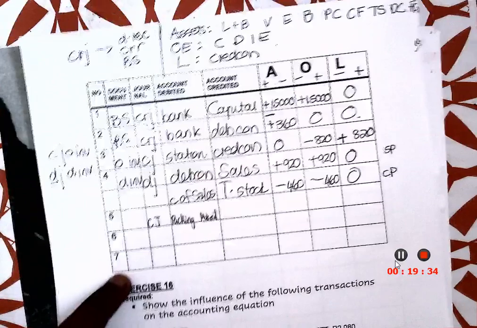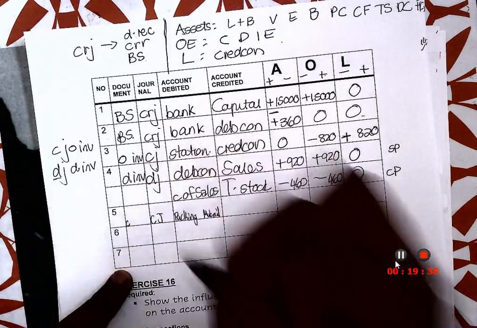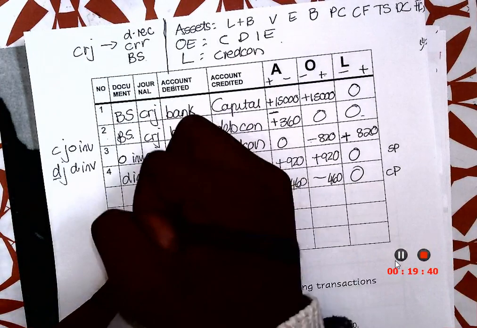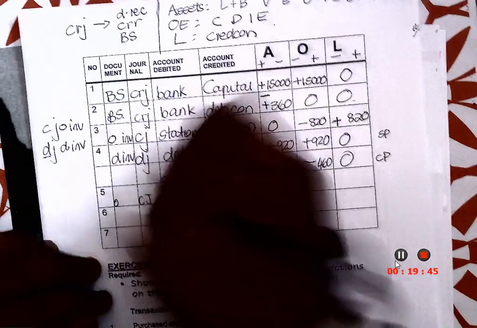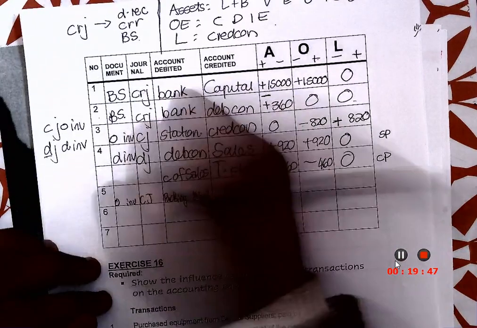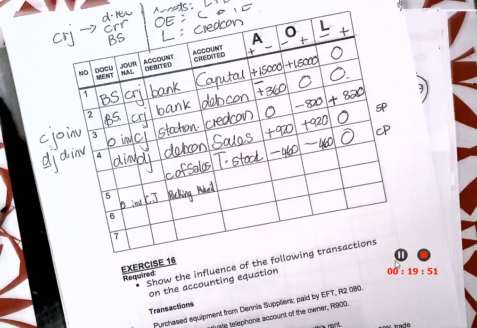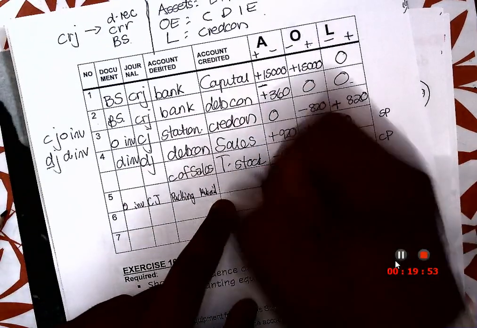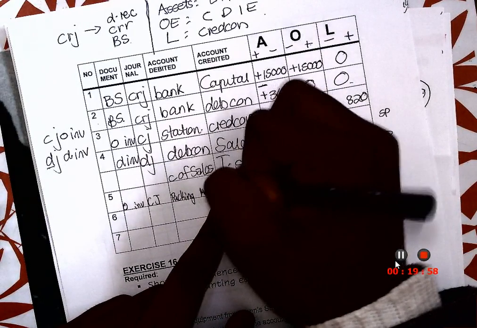And then since we have a CJ, what did ma'am say we have? We said we write the C, and then since we are the ones we finish it off and we say what? Original invoice. And then here, since we were credited it, it's creditors control.